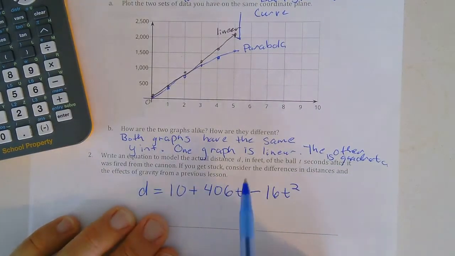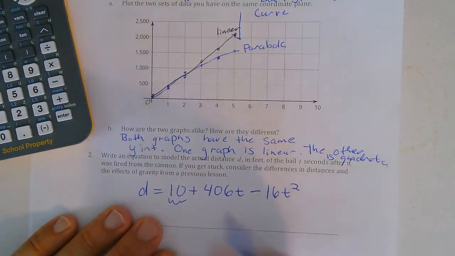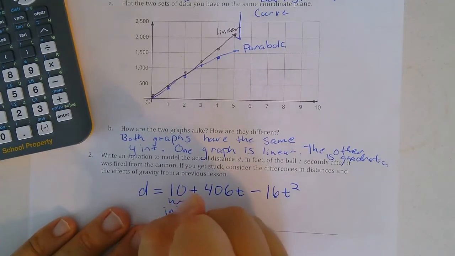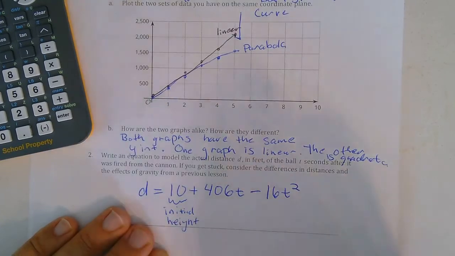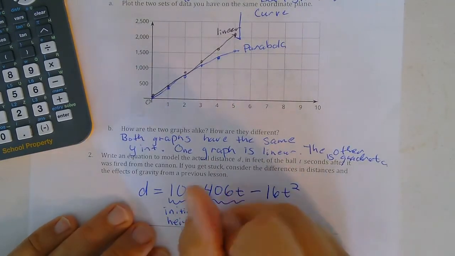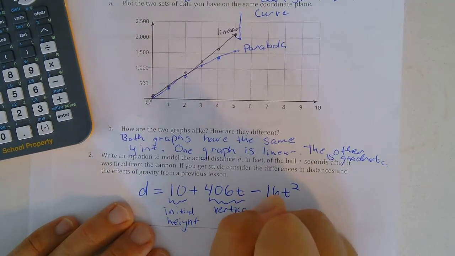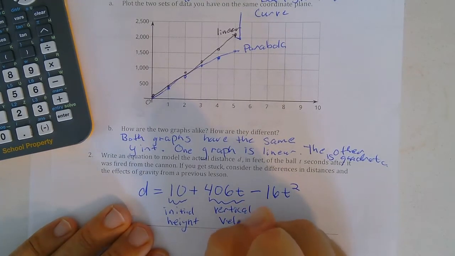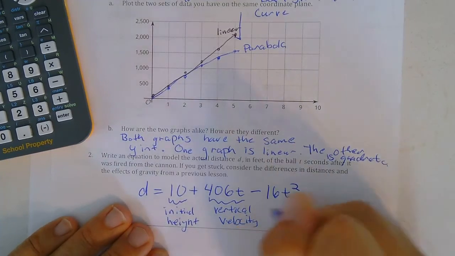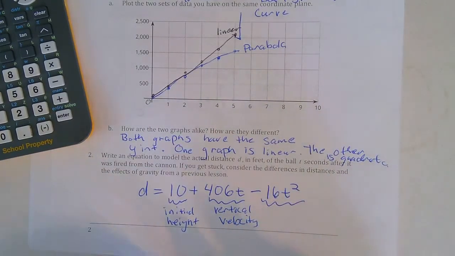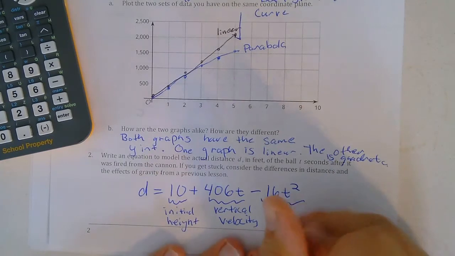Now, this is an interesting formula. So right here, this 10 represents our initial height. This 406t is our vertical velocity. And this minus 16t squared is the effect of gravity bringing it down.